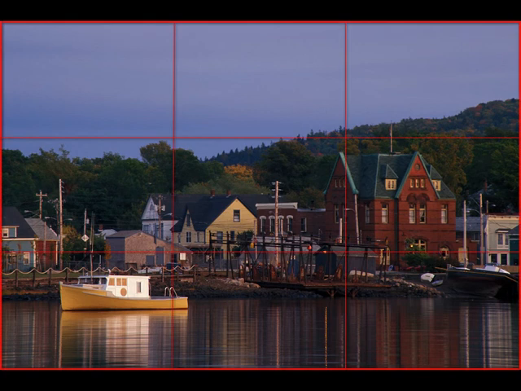Same thing here. Even though the house is to the right and the boat is to the left, they're still in third sections of the image. And again, the horizon line right on the upper third. The lower horizon line's a little bit low, but that's okay.